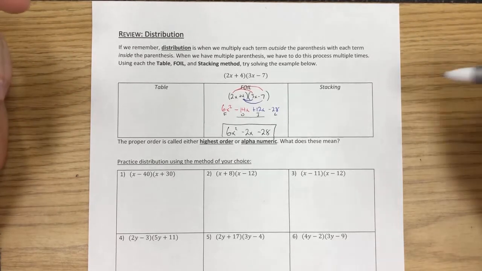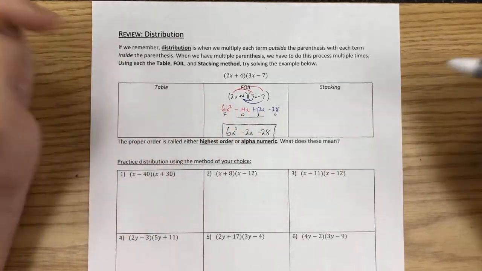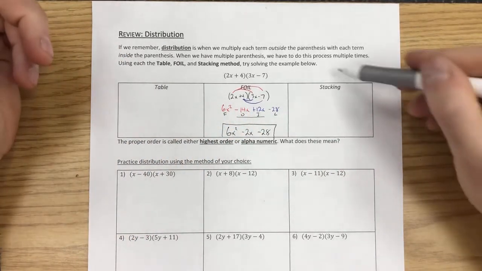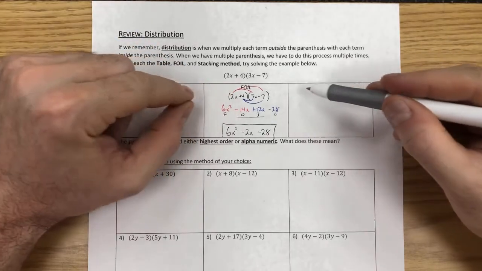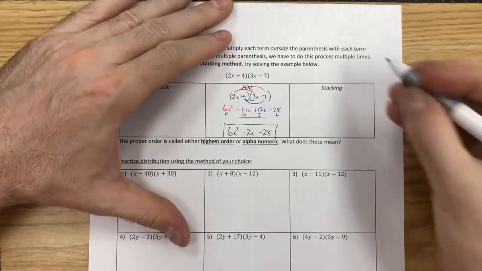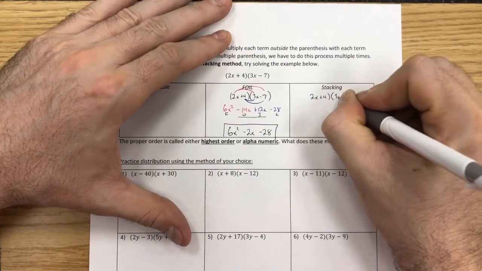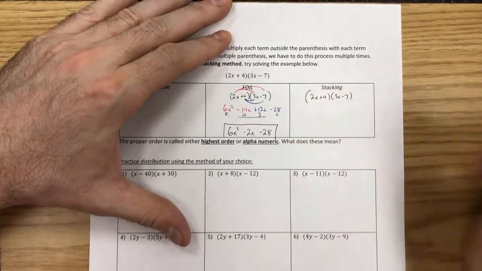Another very common method that's a little bit more visually appealing than FOIL, it lets us know what terms we're going to need to combine. This is specifically helpful if we start adding on more and more terms. So if I have a trinomial and a trinomial. So let's take a look. 2x plus 4. 3x minus 7.